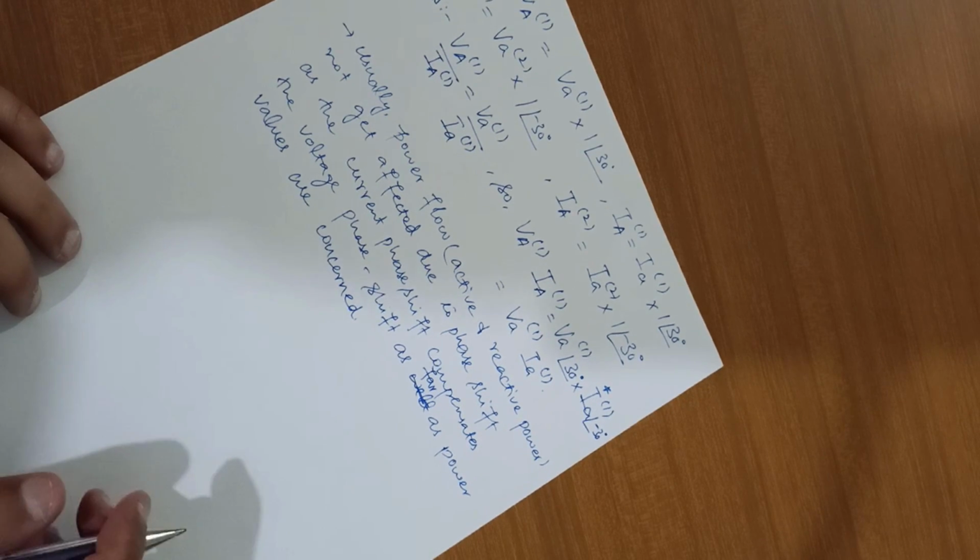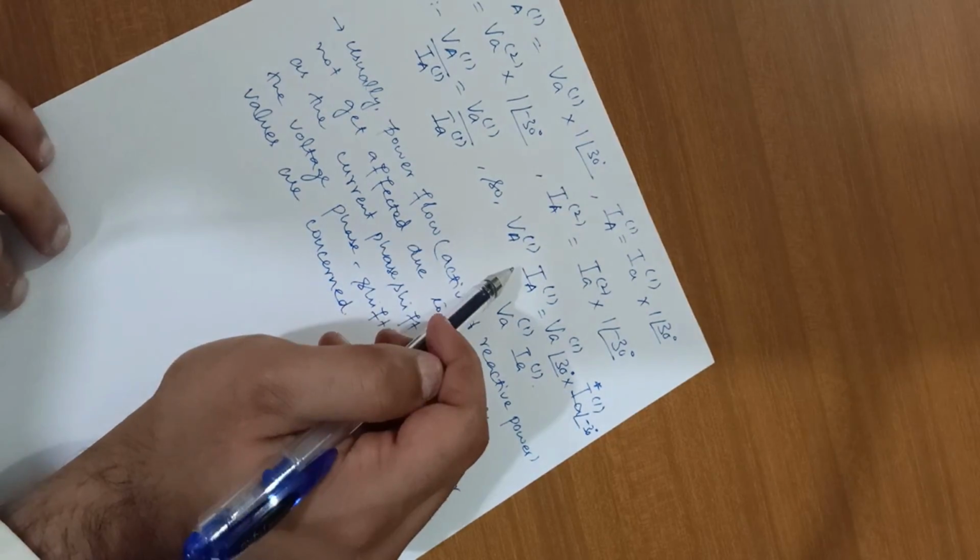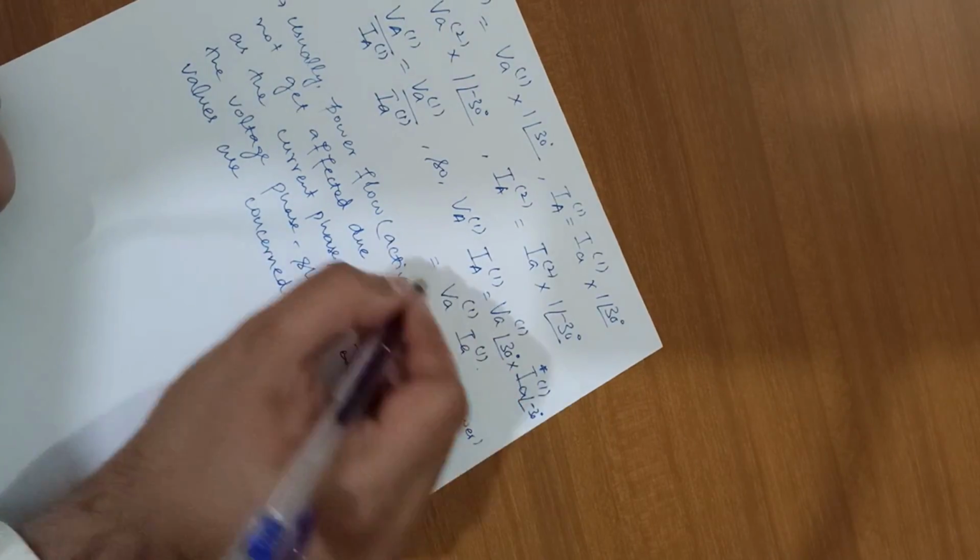Okay, so in this case, writing the per unit values will become this.